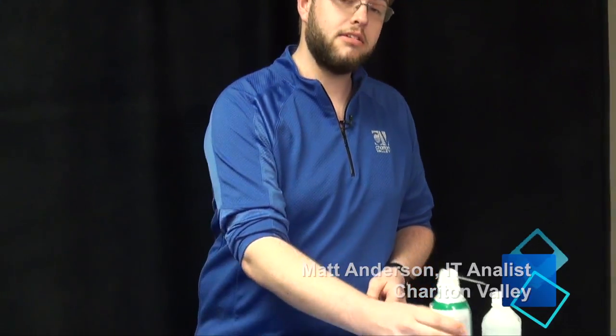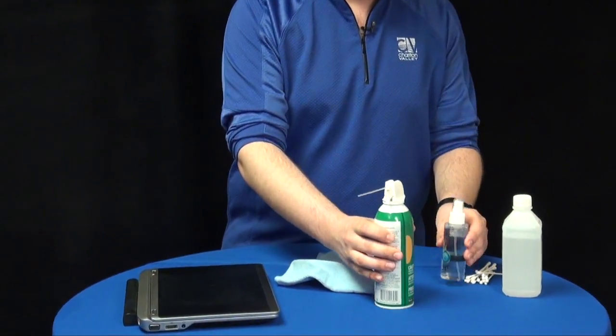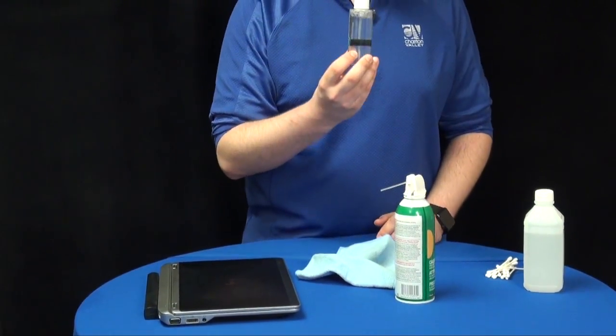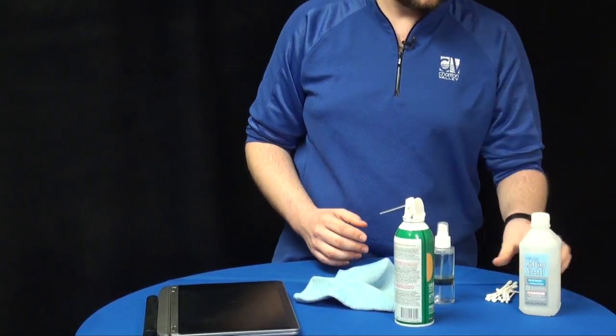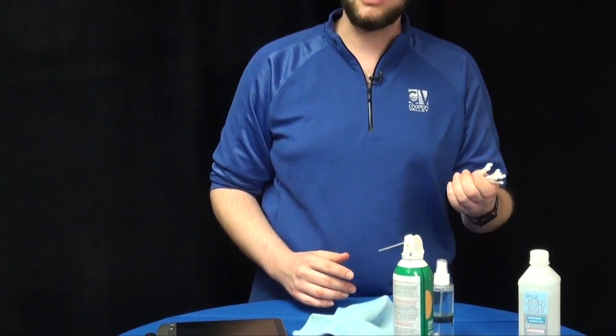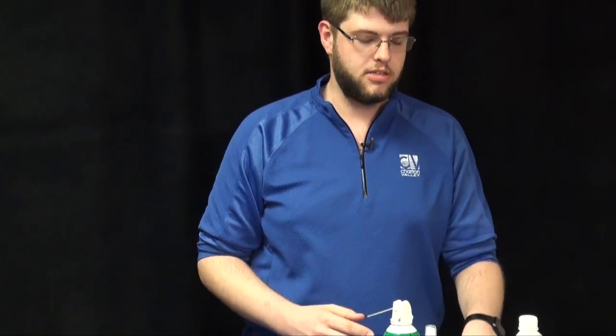First off, I'm going to start off with what supplies you need. We're going to start off with a microfiber lint-free cloth, canned air, monitor cleaner, which is separate from rubbing alcohol, which is this. And then we also want Q-tips like you use in your household to get into the crevices of your computer. And least of all, we need a computer to clean.